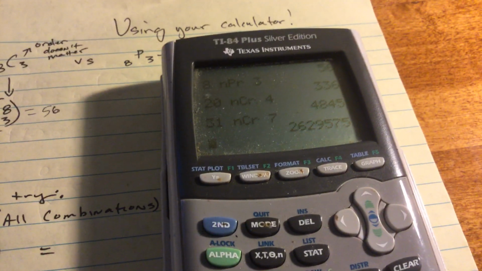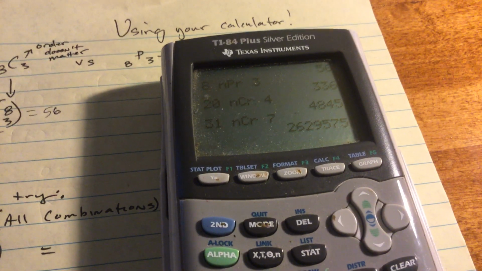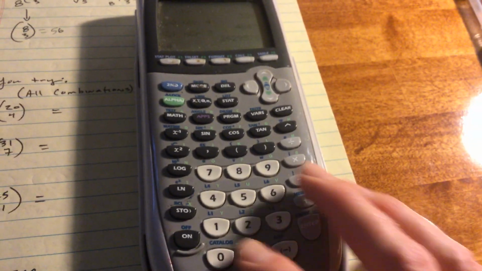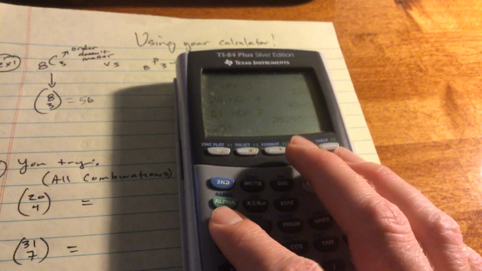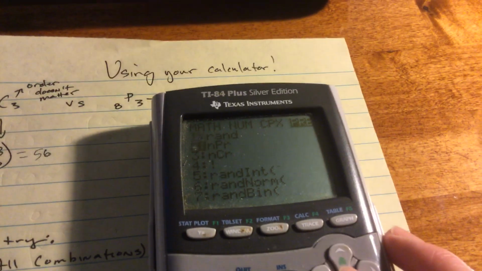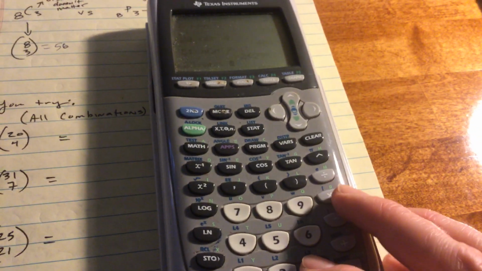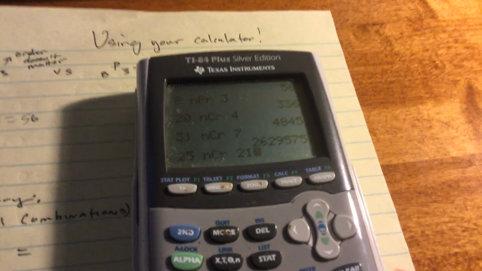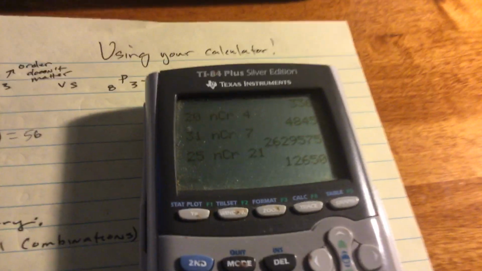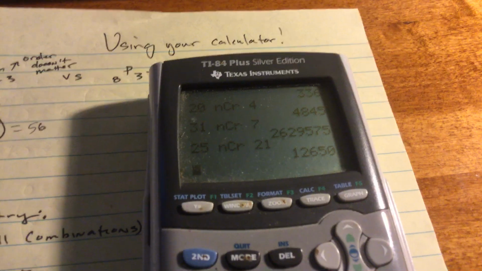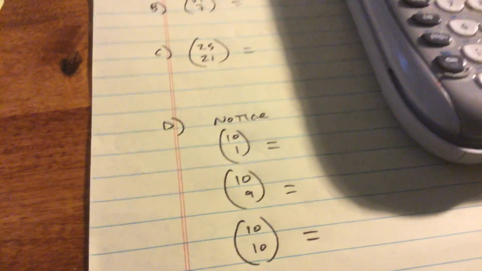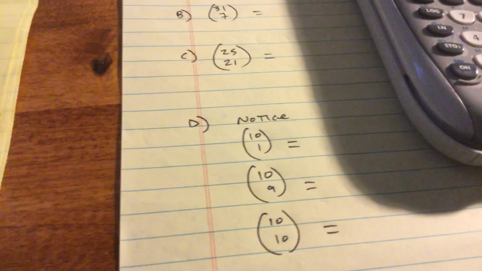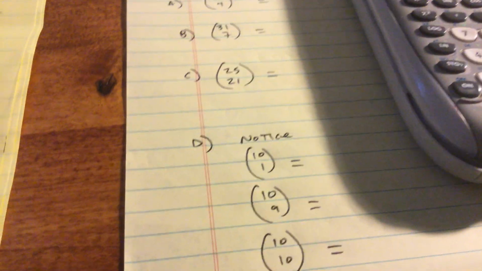Holy cow. And then lastly, 25, choose 21. How many ways can you make exactly 21 free throws in 25 attempts? So, 25, choose 21. 12,650. Wow. Okay, a few things you should notice because this can save you some time. And let's be honest, time has not been our friend on quizzes and exams. So there's a few things we should know.